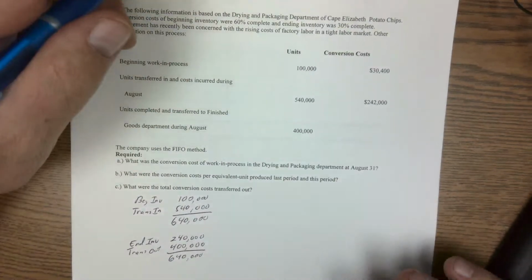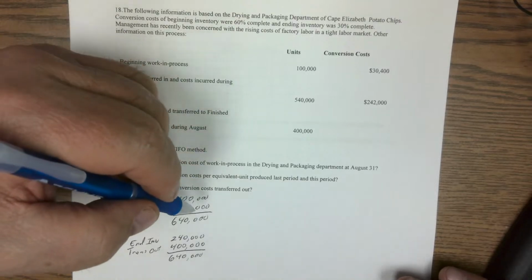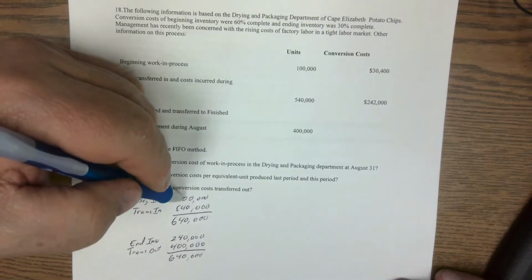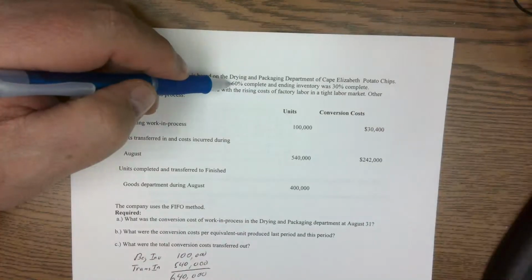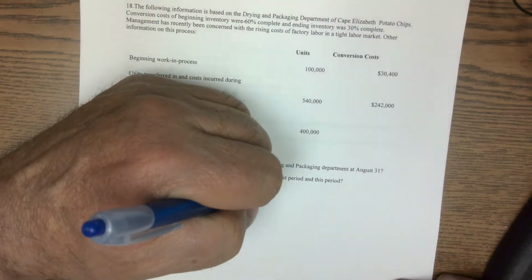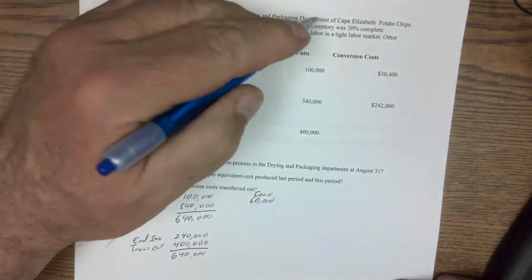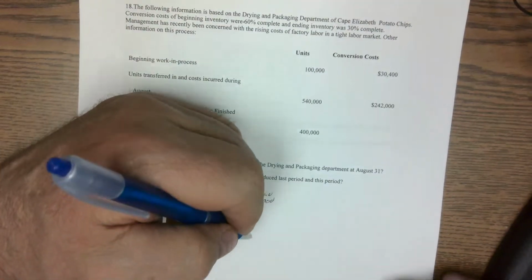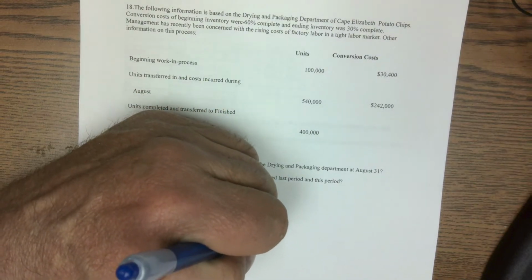Now, with the FIFO method, this top part, the percent complete, is important. We're told that beginning inventory is 60% complete. So 60% of 100,000 is 60,000. And the ending inventory was 30% complete. So 30% of 240,000 is 72,000.